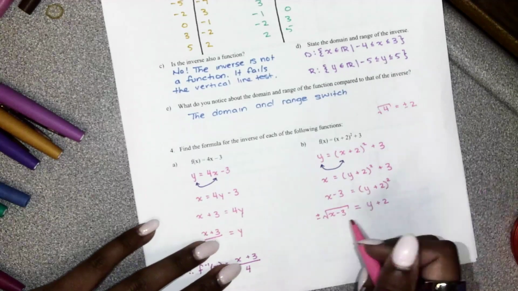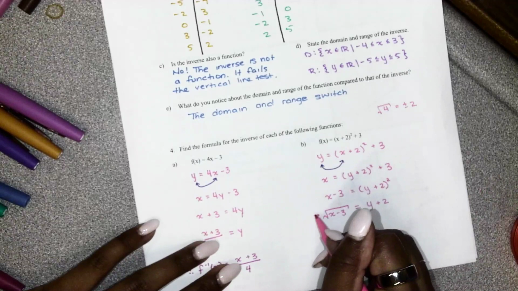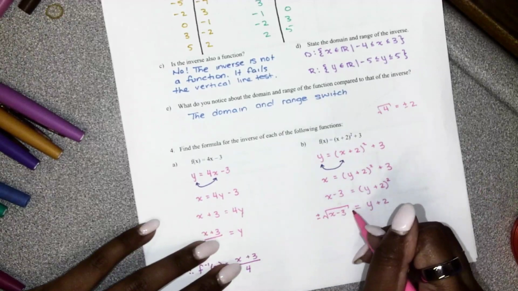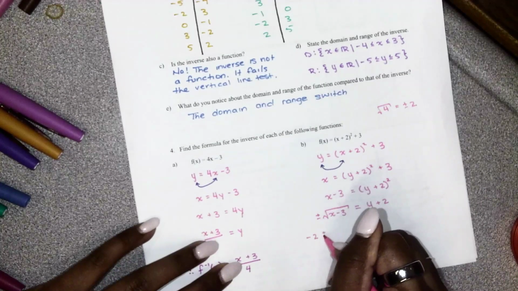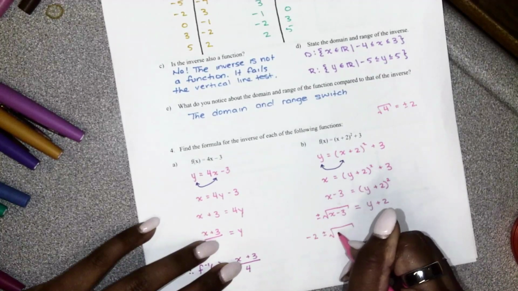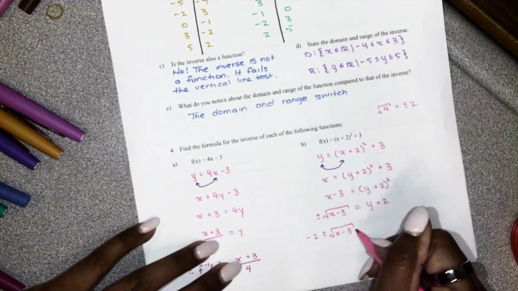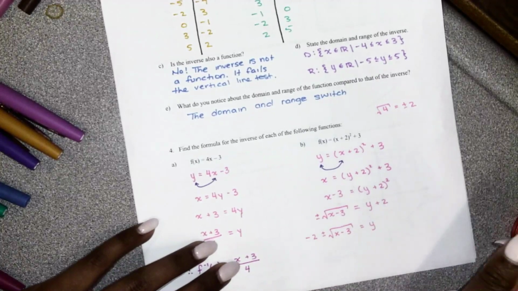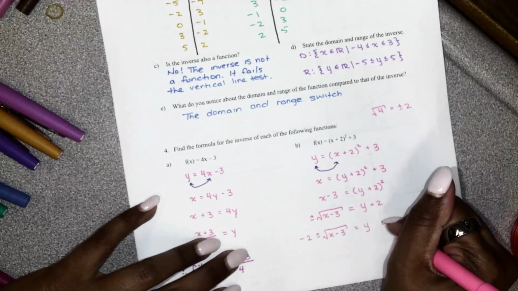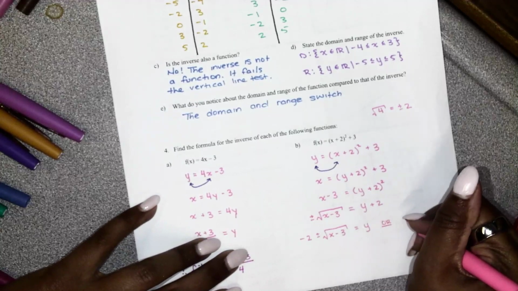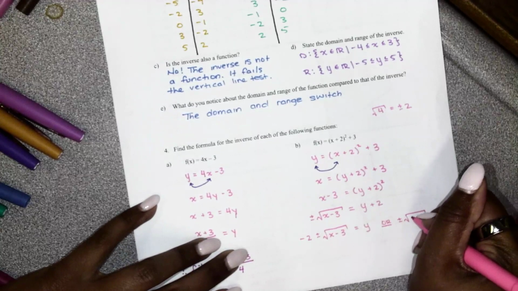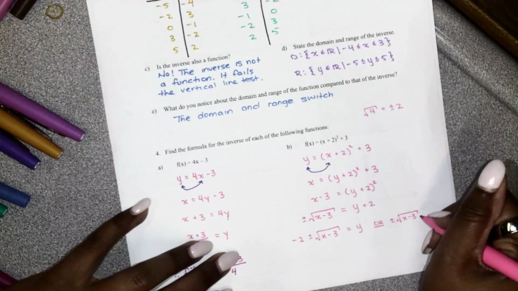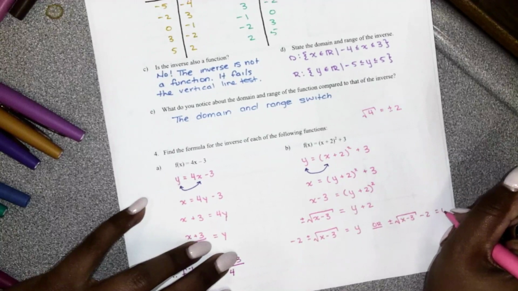So you can bring it over as minus 2 and then plus or minus this, or you can have minus 2 on the outside. It's totally up to you. So you can do minus 2 plus or minus square root of x minus 3 equals y. Or if you prefer to write it as plus or minus the square root of x minus 3 minus 2 equals y.